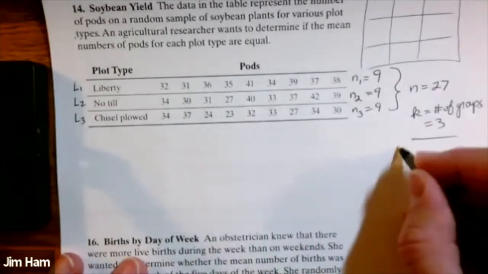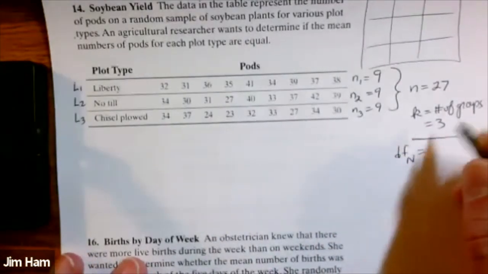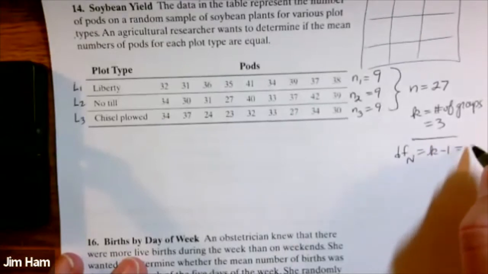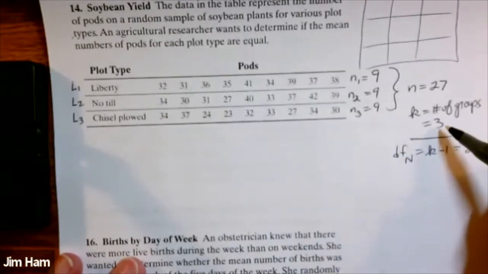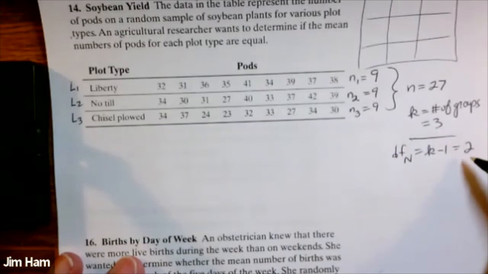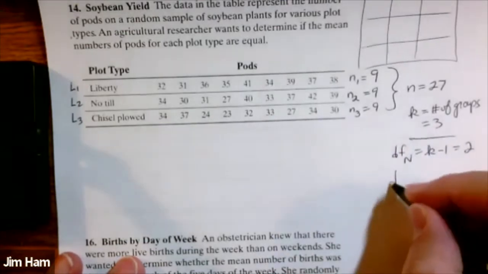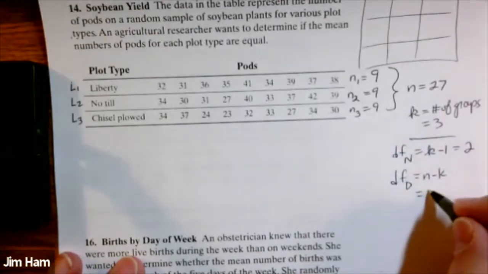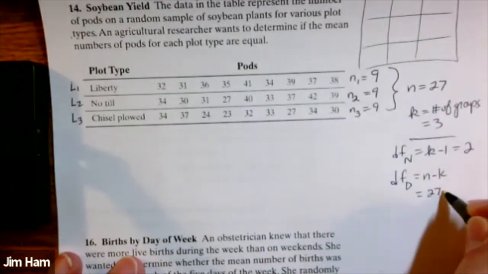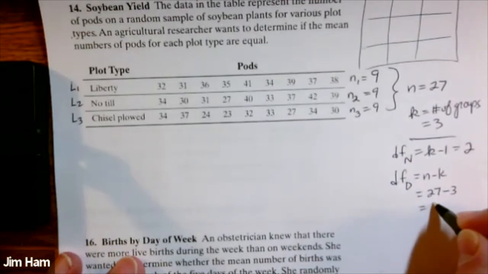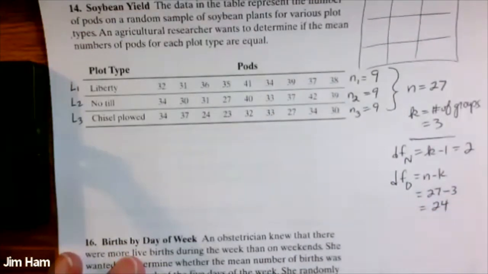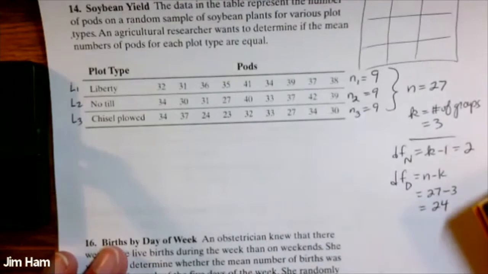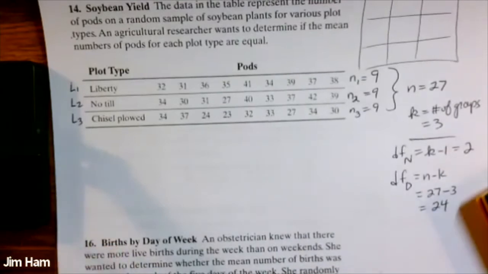So degrees of freedom in the numerator is equal to K minus 1. So if you take the K, which is 3, and subtract 1, you get the degrees of freedom in the numerator. Degrees of freedom in the denominator would be N minus K. So here we're going to take 27 minus 3, and that's going to give us 24. Now we might not have a row or a column for 24, so we might have to estimate what the critical value is.